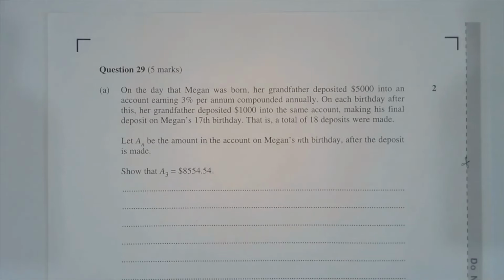Question 29, Part A. On the day that Megan was born, her grandfather deposited $5,000 into an account earning 3% per annum compounded annually. On each birthday after this, her grandfather deposited $1,000 into the same account, making his final deposit on Megan's 17th birthday. That is, a total of 18 deposits were made.